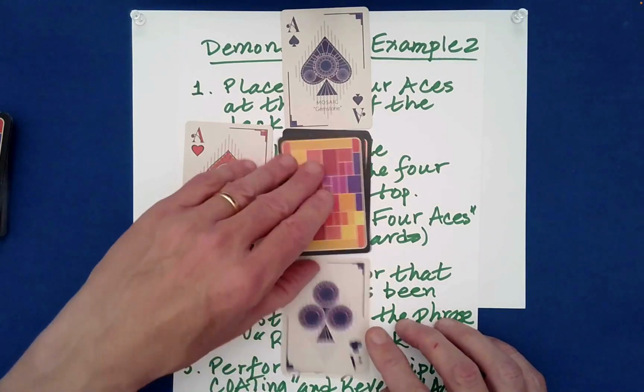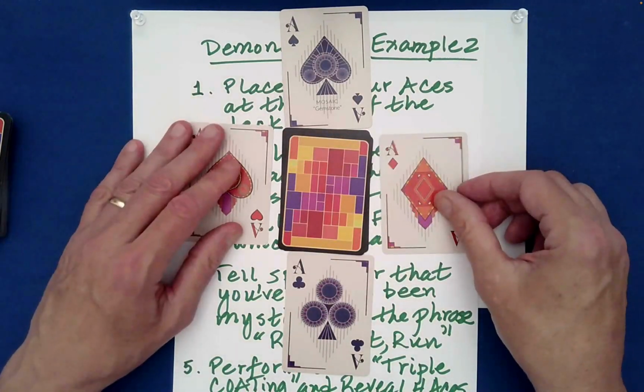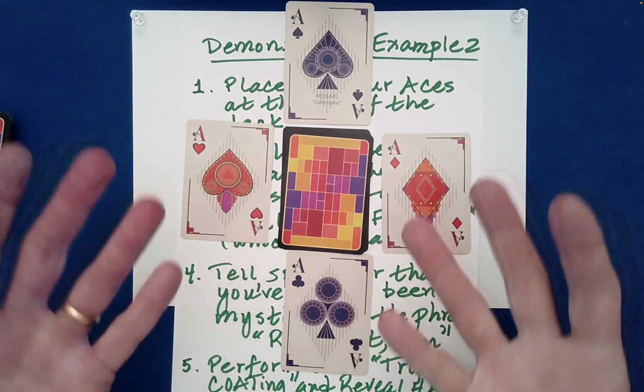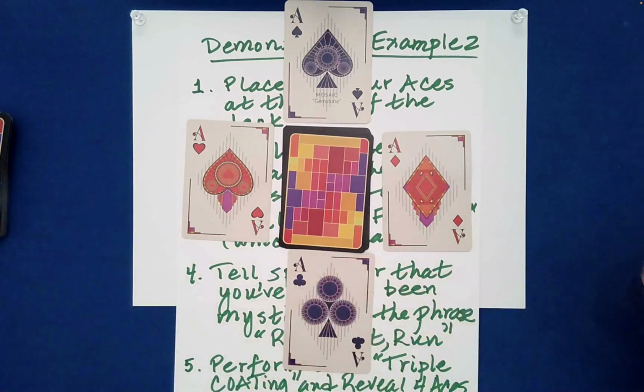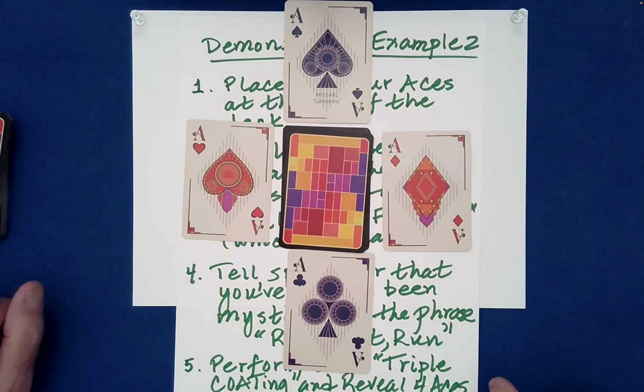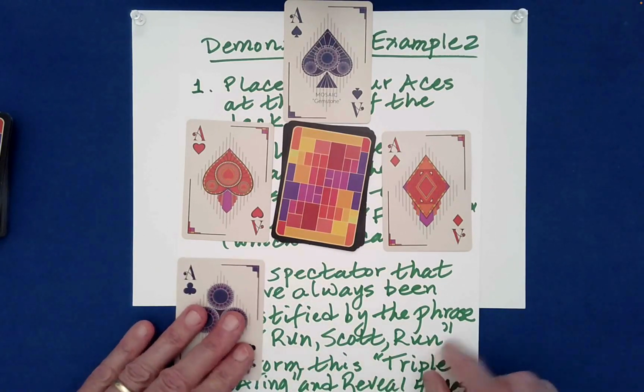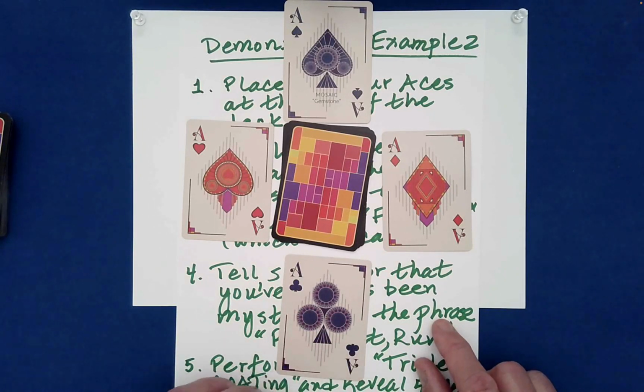No way. The 4 aces, which we counted out at the beginning. 4 aces. We counted out 8 cards. They've risen to the top of this riffle shuffle deck after we've spelled out run, Scott, run. Wow, there really is something to that phrase.